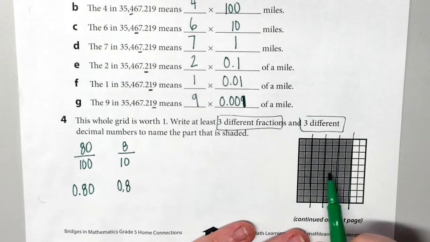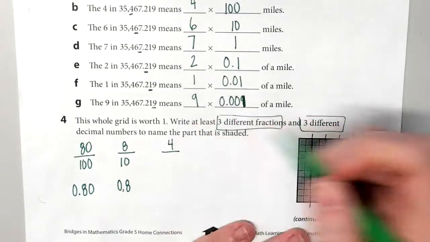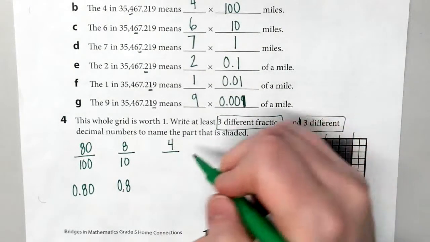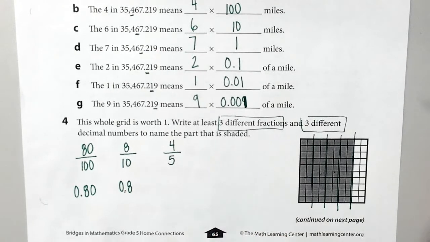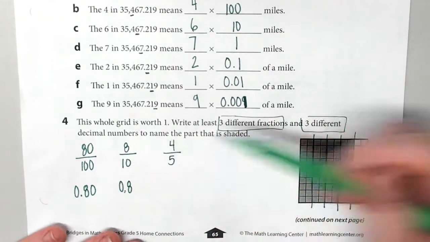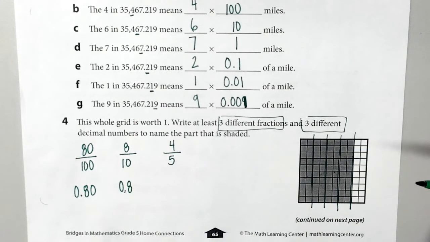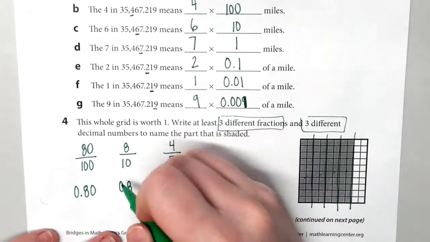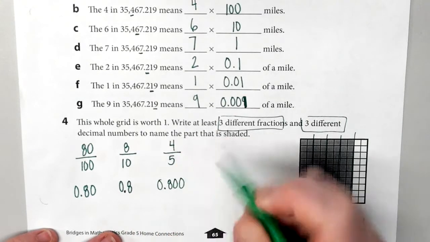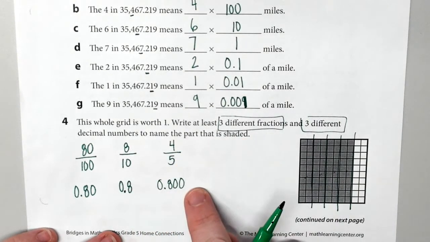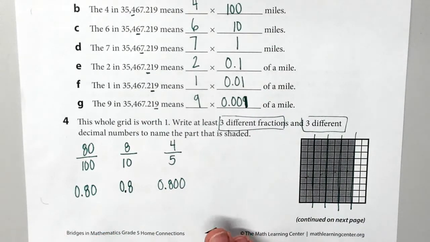So, how many groups do I have shaded? 4 out of how many groups? 5 total. Okay. So there I have my 3 different fractions. What could be another decimal number I could write? Remember, when I'm writing decimal numbers, I can add zeros on at the end, and it's the exact same amount. So it's the same as 800 thousandths.